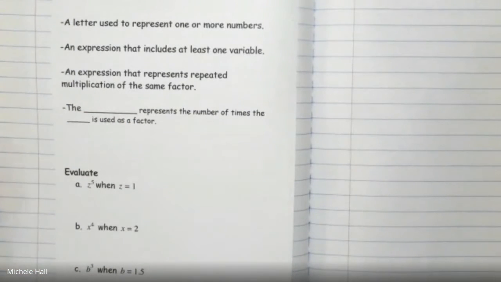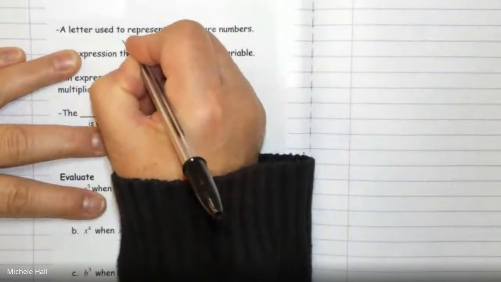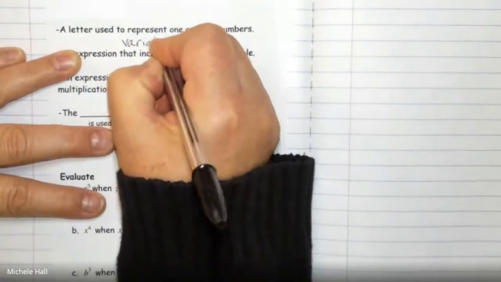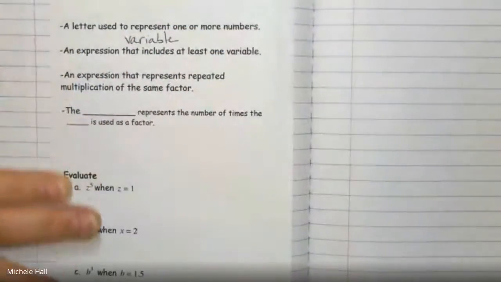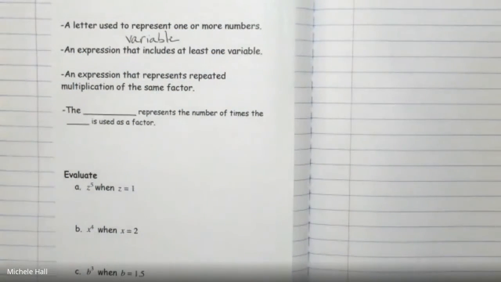All right, a letter used to represent one or more numbers. What's it called? A letter. There you go. I wonder why it's called a variable. It varies. Very good. They don't just name stuff just to name them. They have a root meaning to them. Variable means it varies. The variable could be 1, 2, 3, -10, doesn't matter.